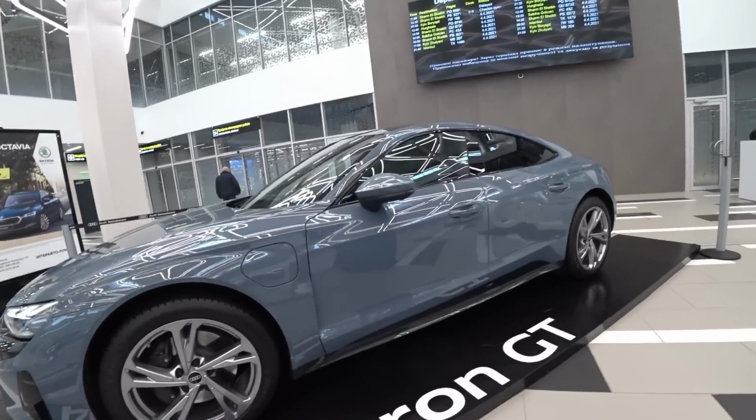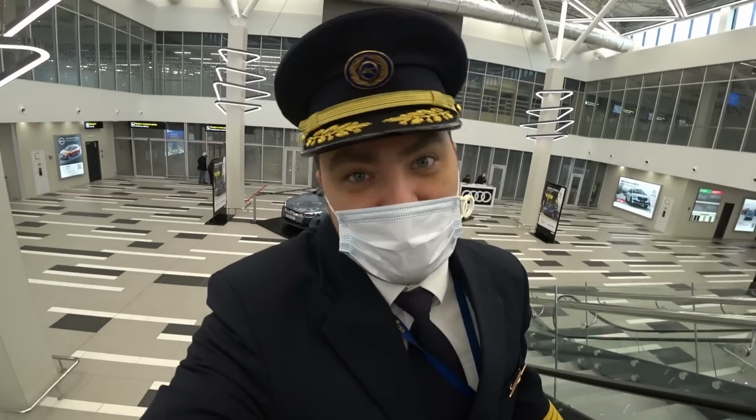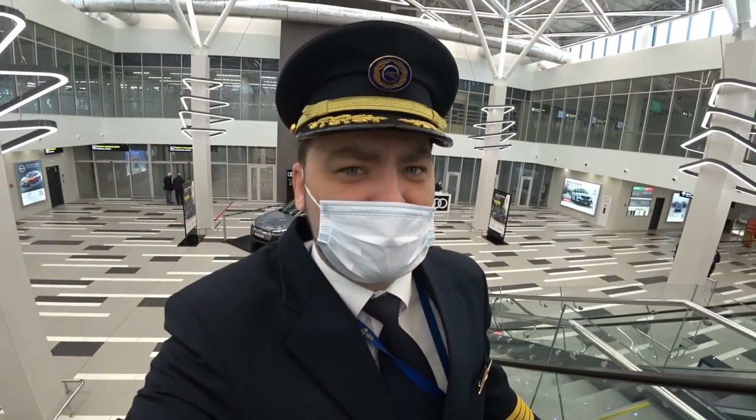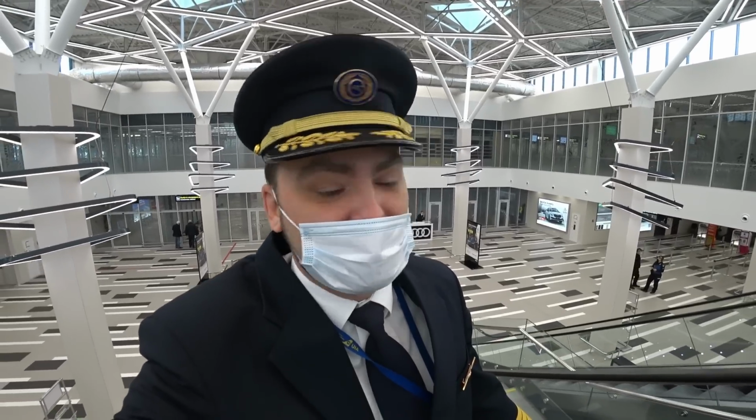Nice car. Okay, I'll buy it when I get my next salary. Yeah, sometimes people think that we earn quite a lot of money, but the salary is quite average for an airline pilot.